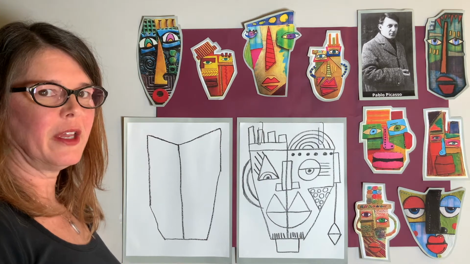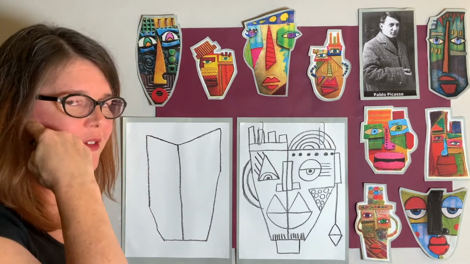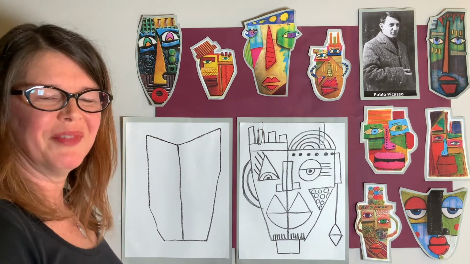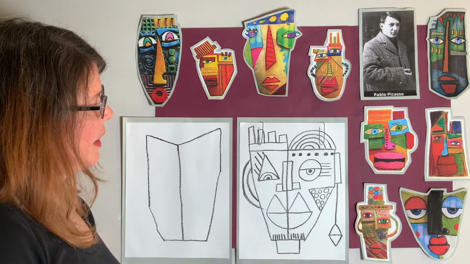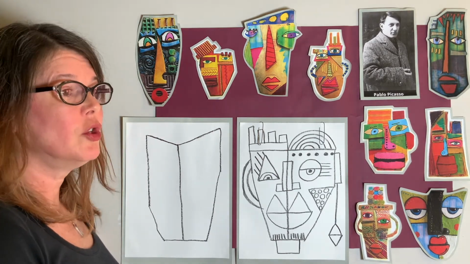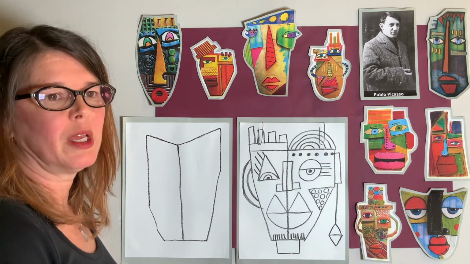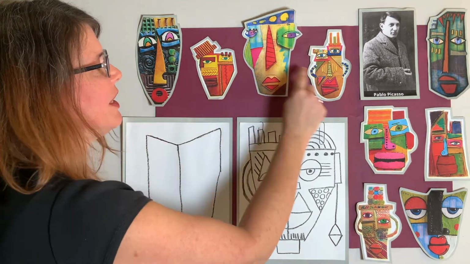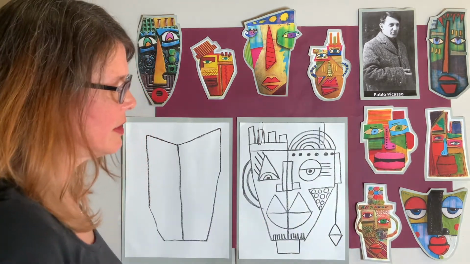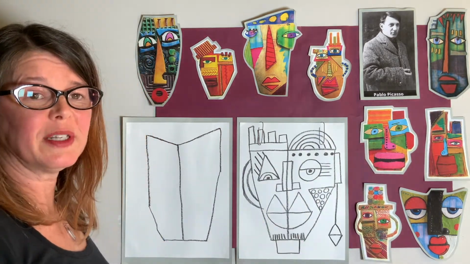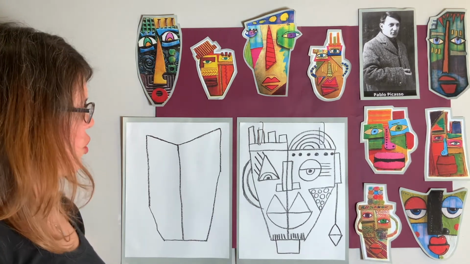Does that look like a normal face? Does that look like the shape of my face or your neighbor's face? No way. These are geometric shapes, remember? Abstract and Cubism, they're usually made out of geometric shapes. Can you say that? Geometric shapes. Okay? All of these faces are very angular, right? Some of them have a few curved lines, but they're silly. They're super silly faces.